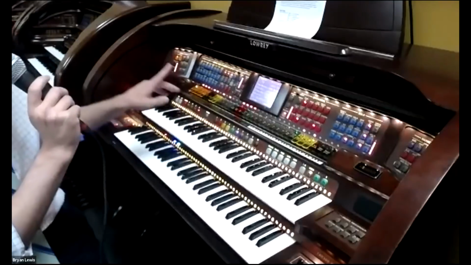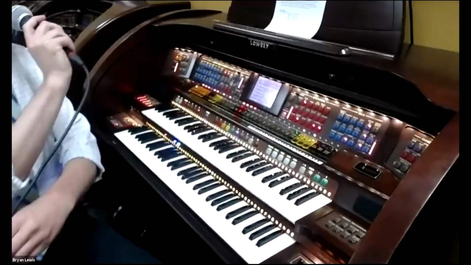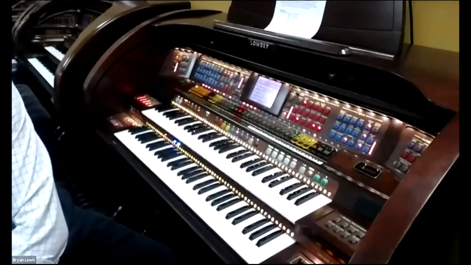You got chamber orchestra. Oh gosh, I got to play a little bit of that one. Chamber orchestra has the best harmony. Listen to this.